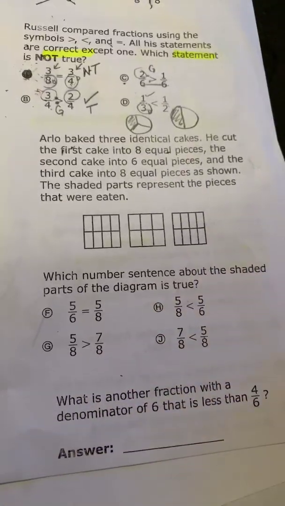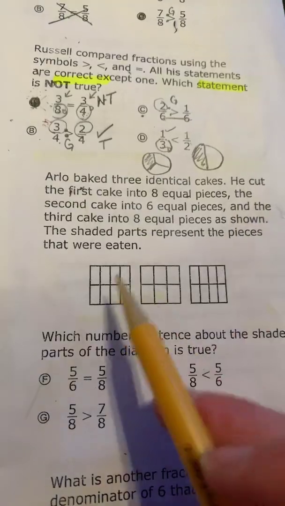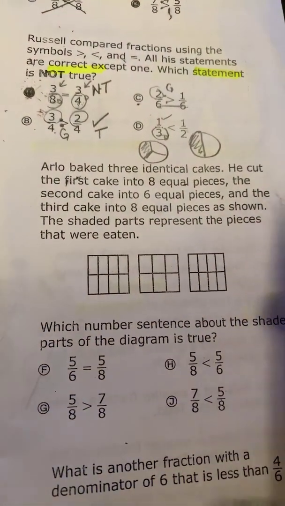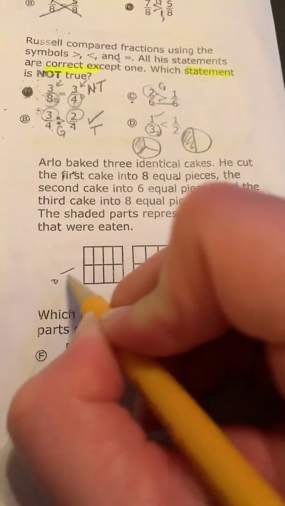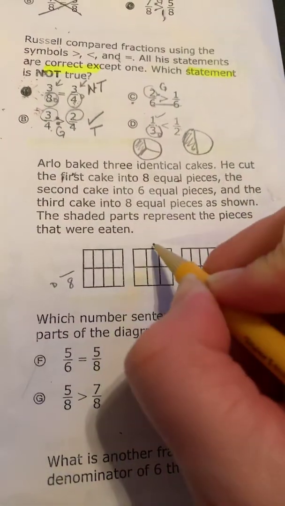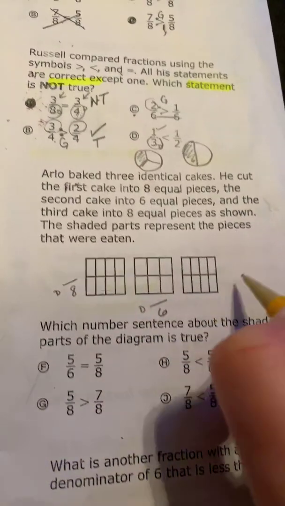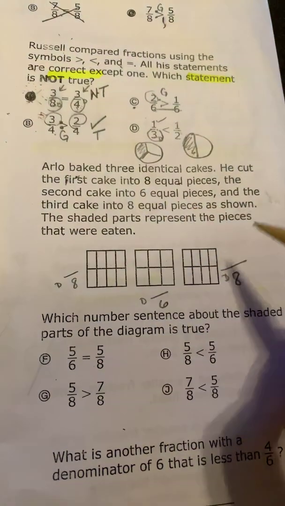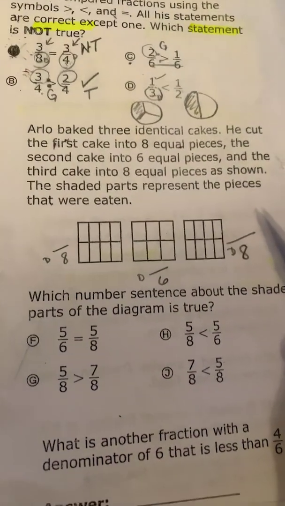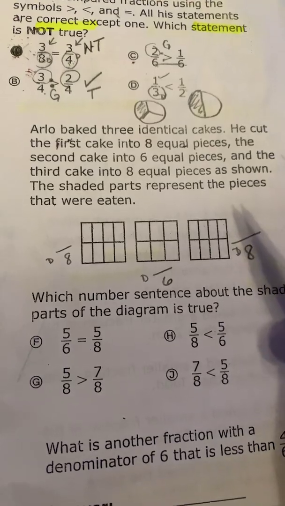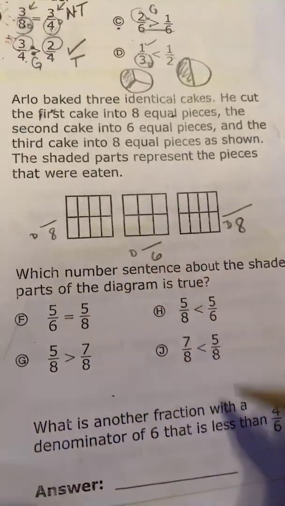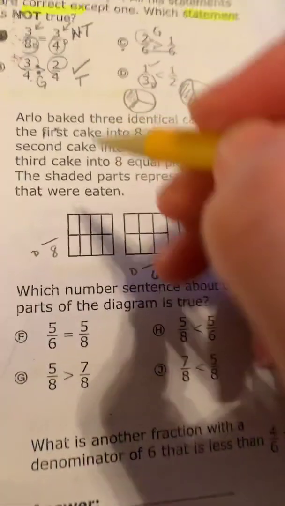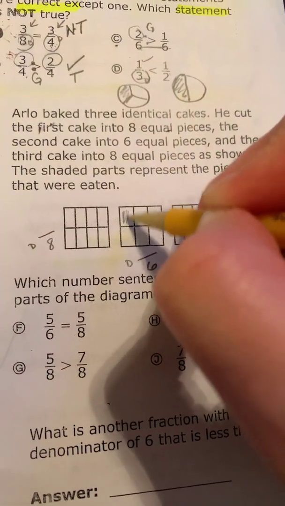And lastly, this one. The baker bakes 3 identical cakes. Notice they're congruent, y'all. Same size, same shape. He cuts the first into 8. Yep, D, I'm divided into 8. D, I'm divided into 6. And D, my denominator, is divided into 8. The shaded parts represent what was eaten. That's fabulous that it's shaded, because I don't see that. So based on these answers, looks like we're going to have 5/8, 7/8, and 5/6. Good thing I can use deductive reasoning.